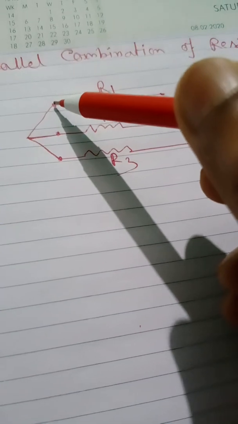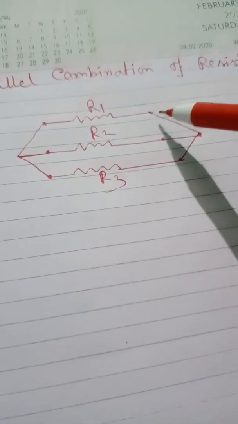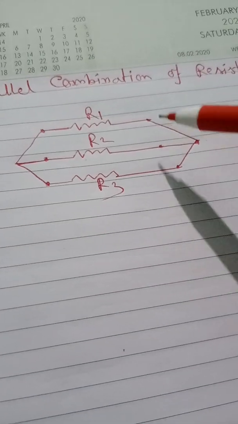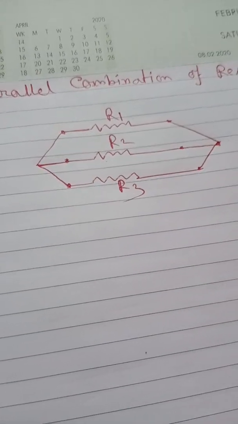So that means the resistors may be more than three. If all the resistors' starting points are connected together and ending points are connected together, then this type of combination is known as the parallel combination.